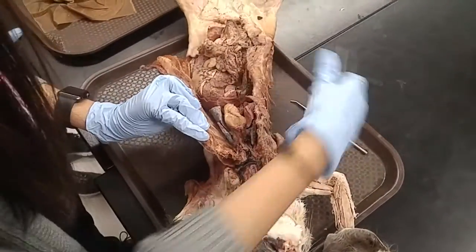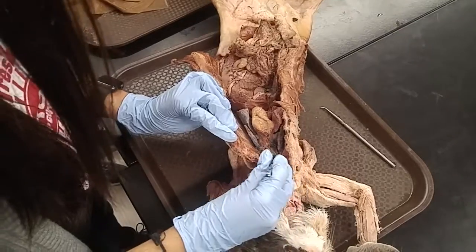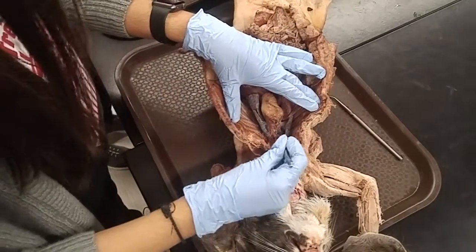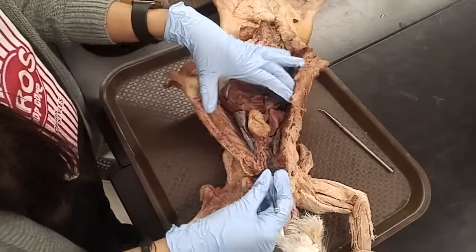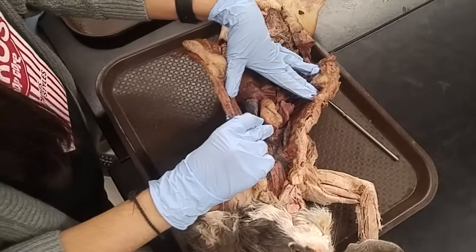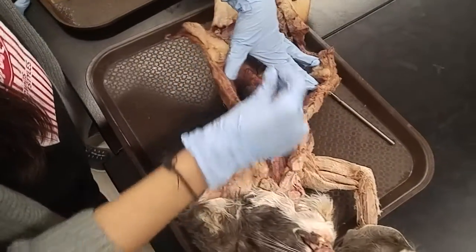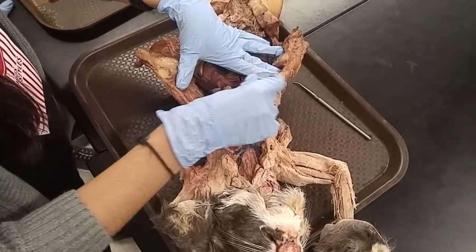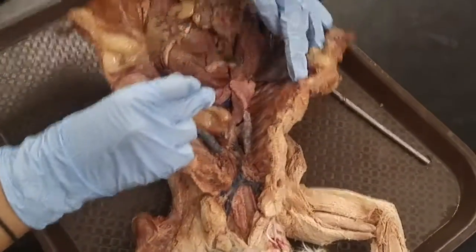So we start by looking at the veins. At the top, this one that's cut, this is the superior vena cava. Underneath, we have the inferior vena cava.